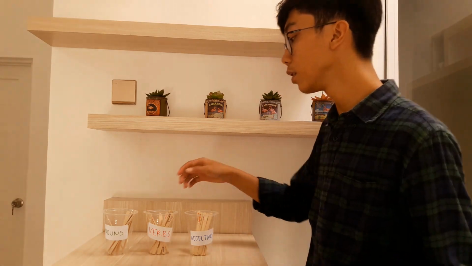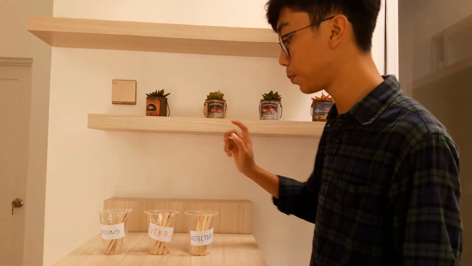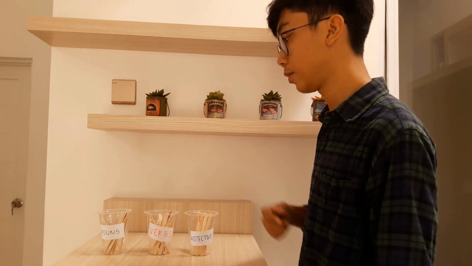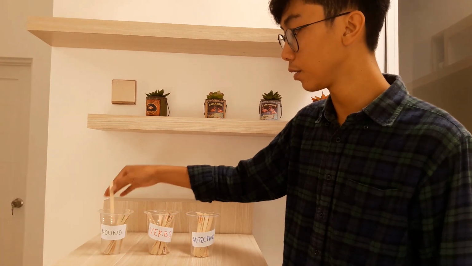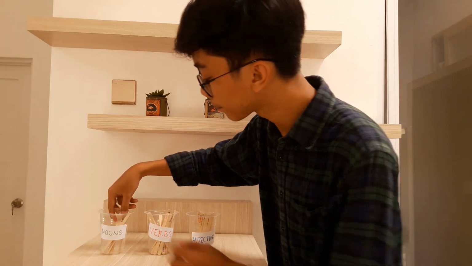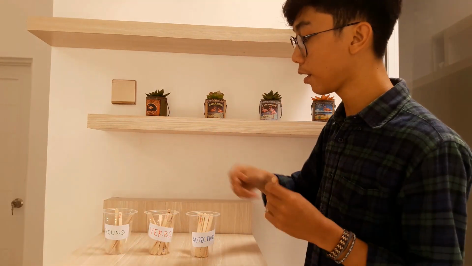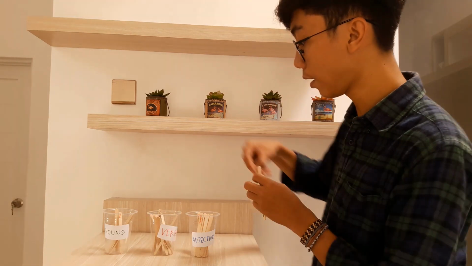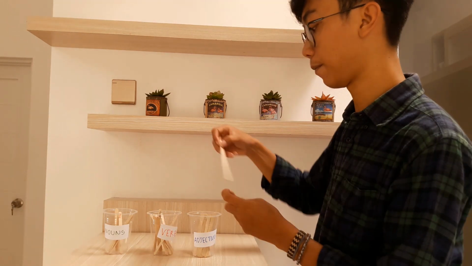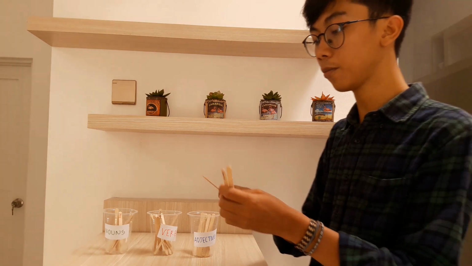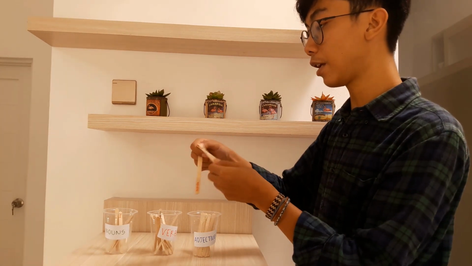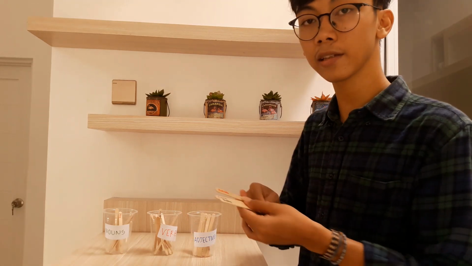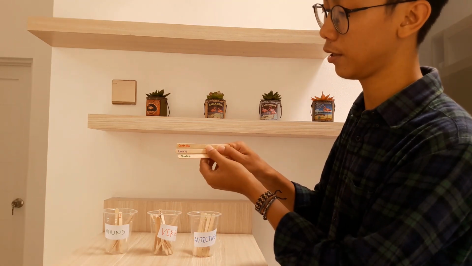So the teacher will ask the student to pick one from each cup. So for example, I pick this one, a noun, one verb, and then one adjective. So from these 3 sticks, students will be asked to create some sentences from these words.